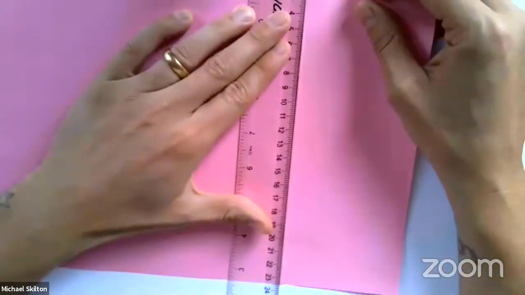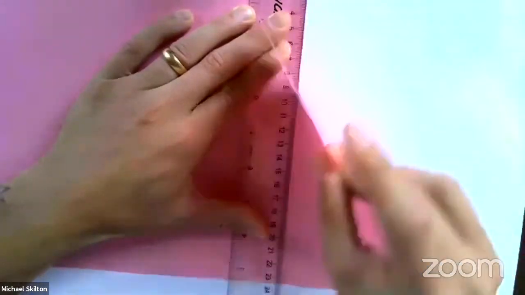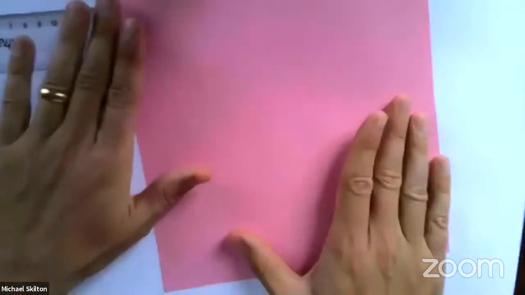This time, guys, I'm just going to use my ruler to help. I don't have to keep folding back and forth as much. I use my ruler as a means to rip that against, which is a lot quicker. That's why your teachers love you having rulers on you.